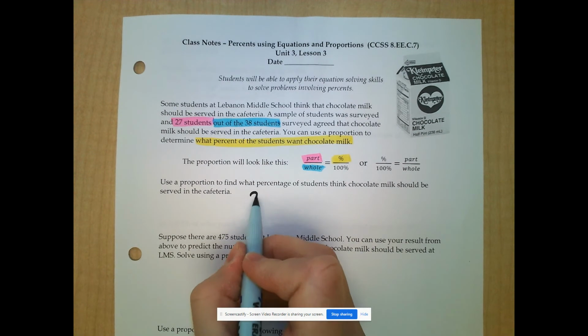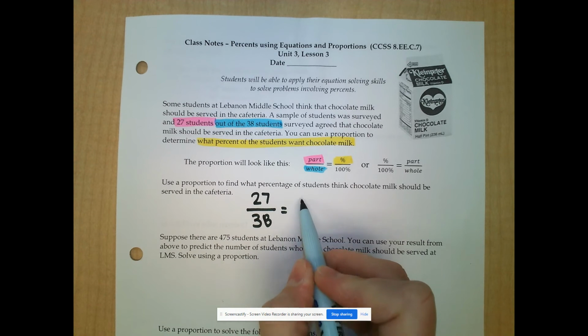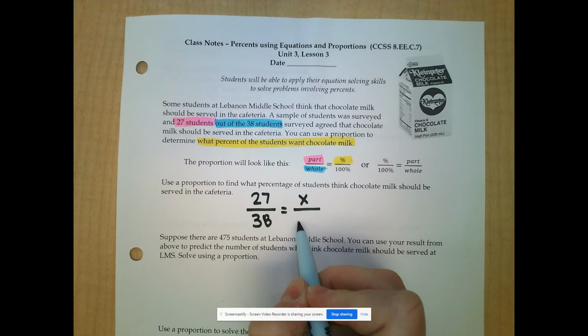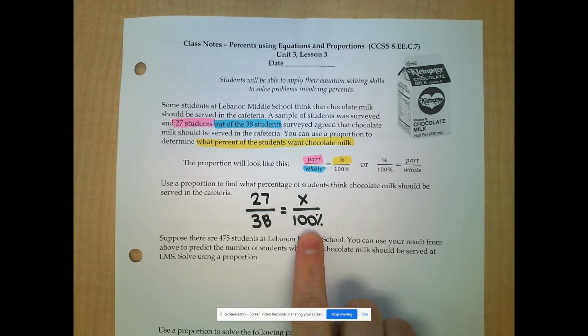So we would say 27 students out of 38 students want chocolate milk. What percent? We don't know. And it's always out of 100. If every single kid, if 38 out of 38 said they wanted chocolate milk, that would be 100%. So it's always out of 100%.